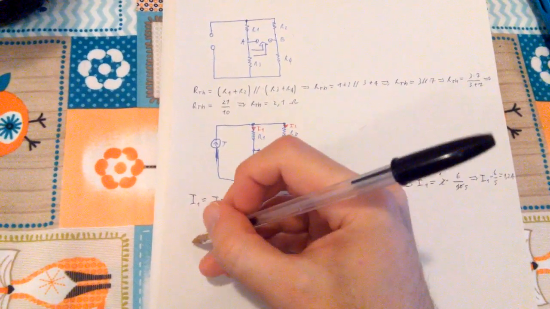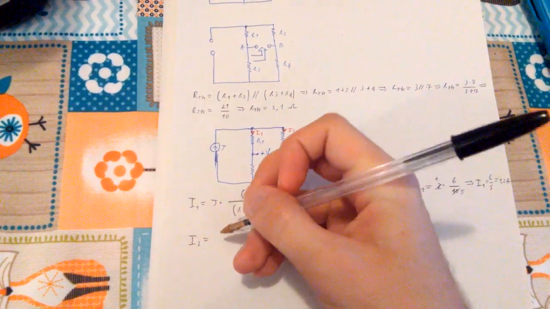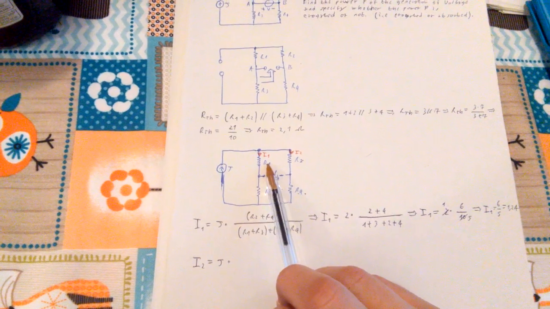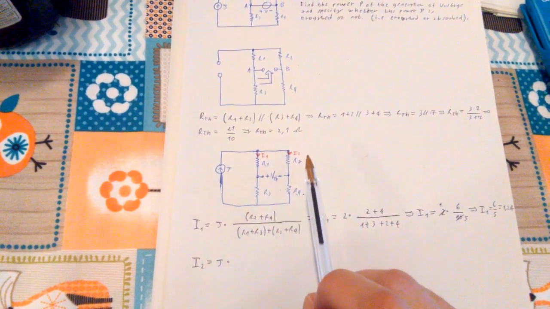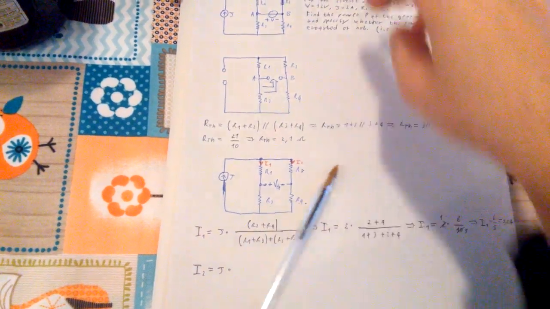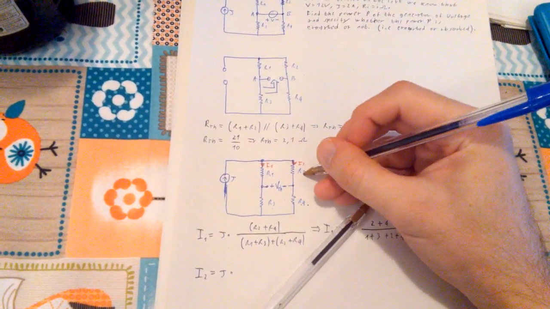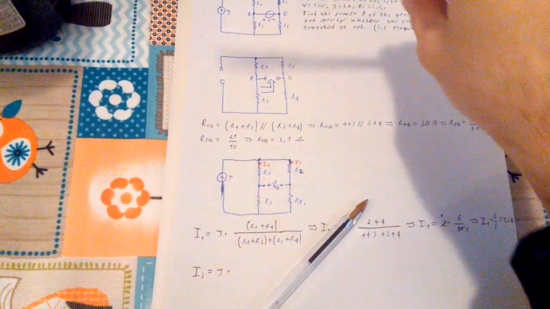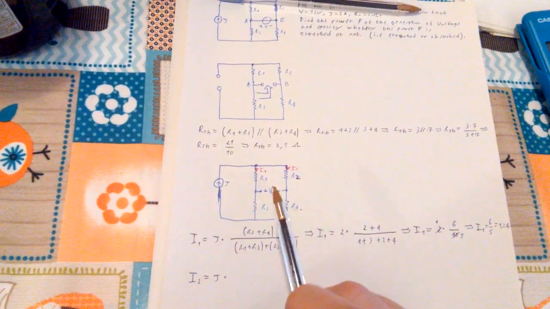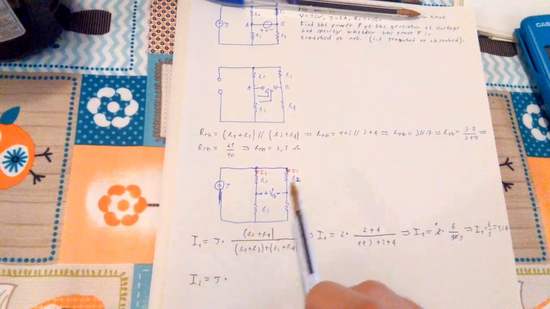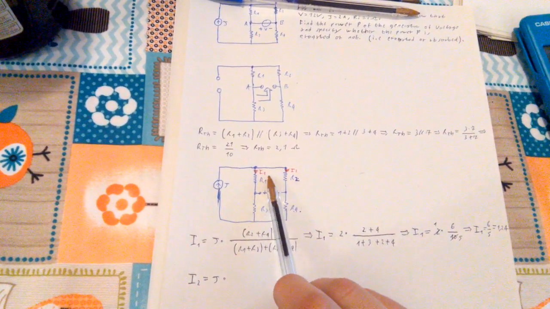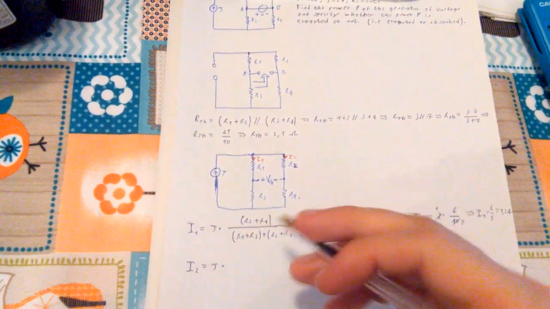Then I2 is going to be J times R1 plus R3 over R2 plus R4 plus R1 plus R3.